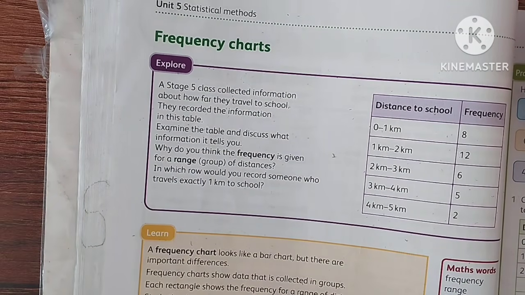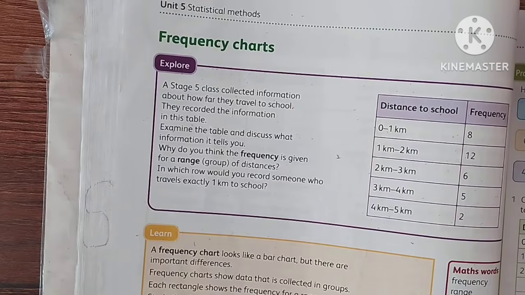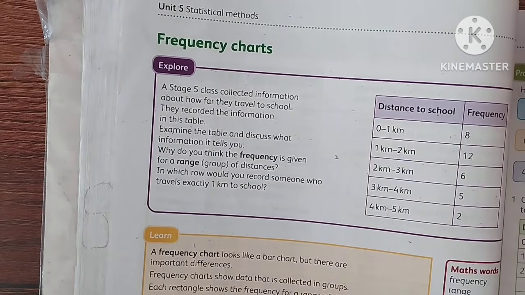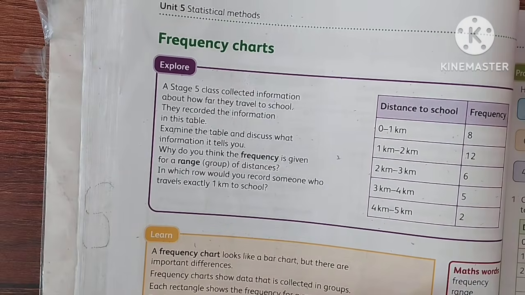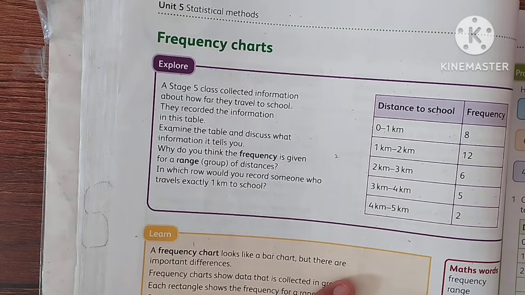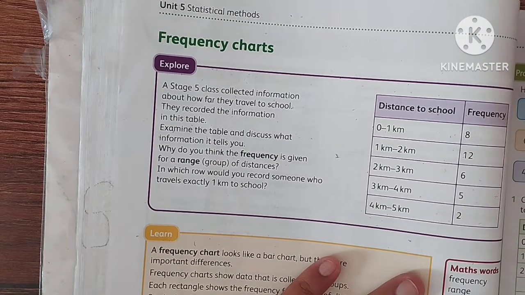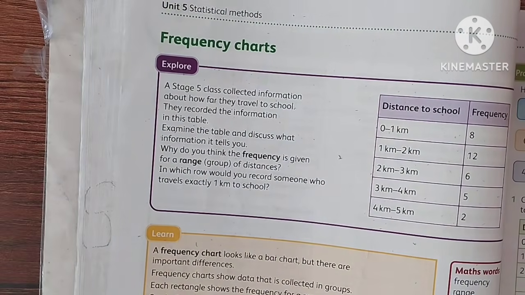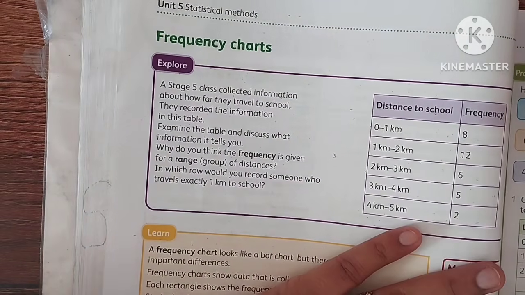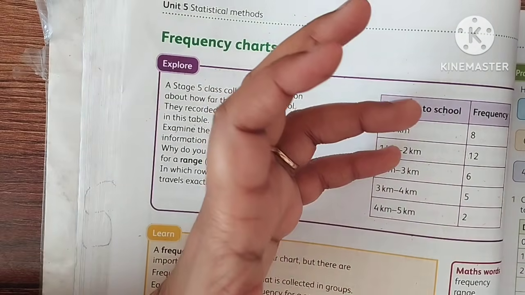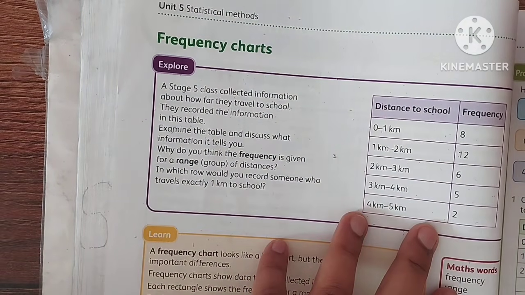In the last class we discussed the dot plot and the bar charts. Correct? So in this class we will discuss frequency charts. What were the frequencies? We discussed the frequencies. Frequency means how many times anything is happening.